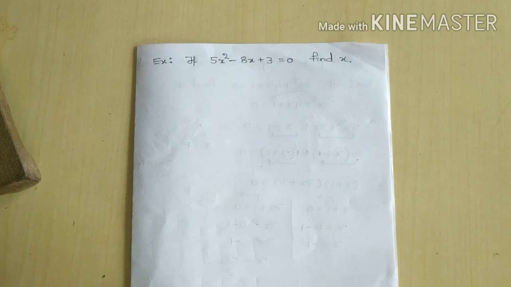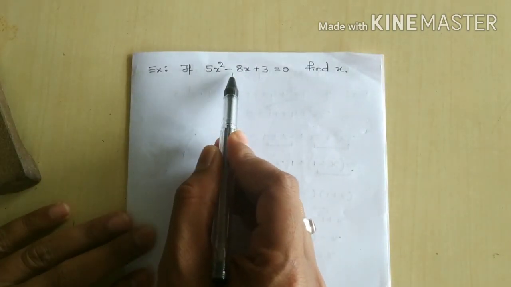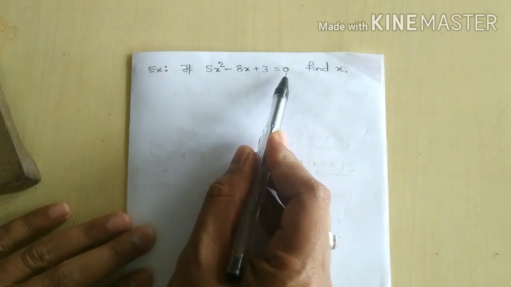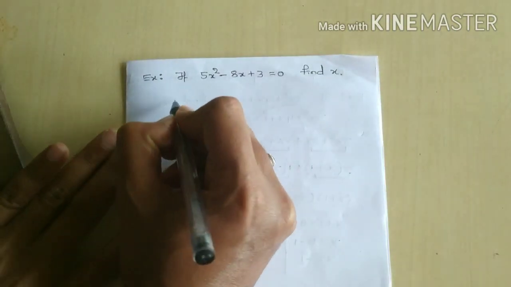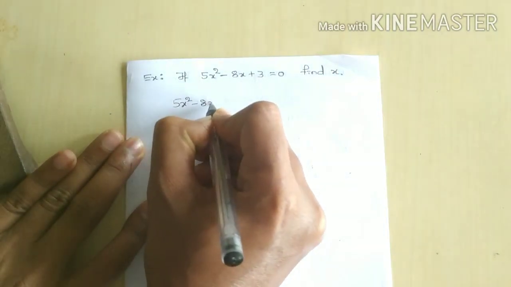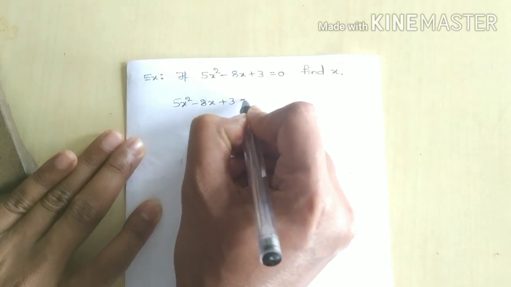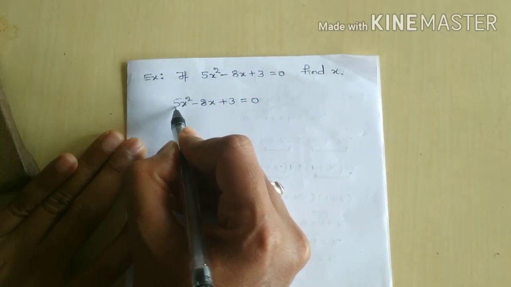Second example. In this example, if 5x² minus 8x plus 3 equals 0, find the x value. So first, 5x² minus 8x plus 3 equals 0. See here, the x² coefficient is 5.